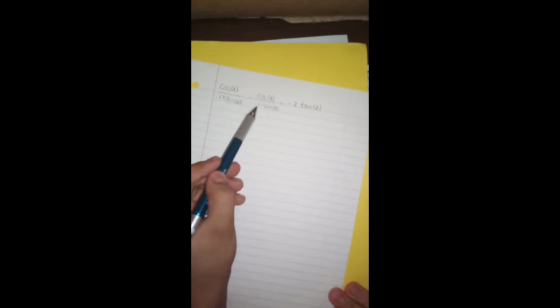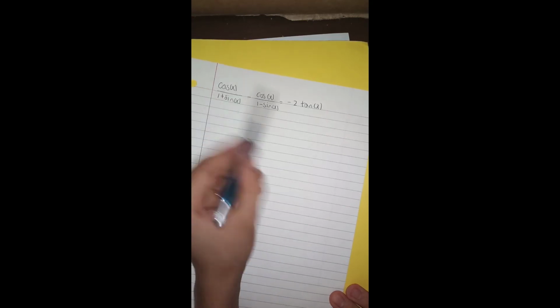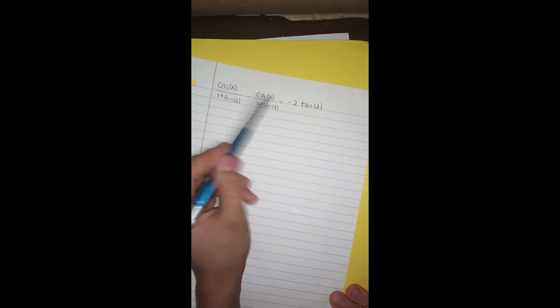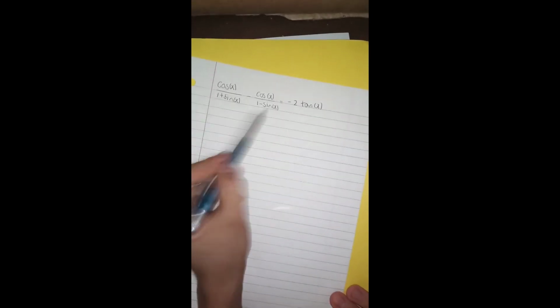So today's function will be cosine of x over 1 plus sine of x minus cosine of x over 1 minus sine of x. And we have to prove that this function is equal to this function. So we're not solving, we are trying to prove. Like I said, I like to start from the more complicated side, because I can simplify it more. So I'm going to start from the left hand side.